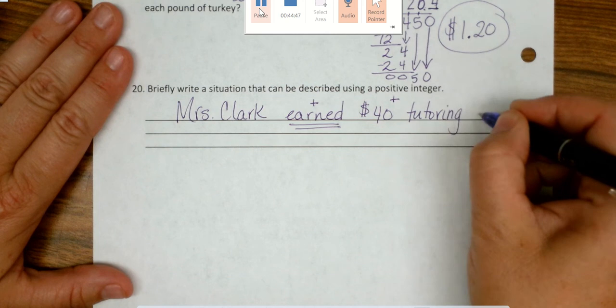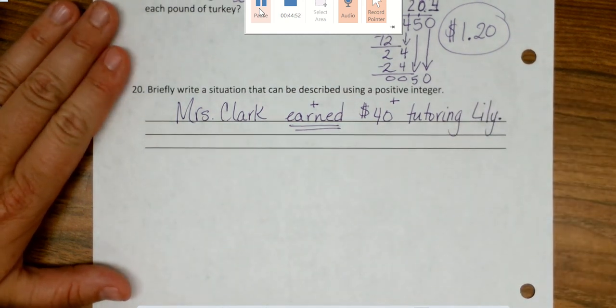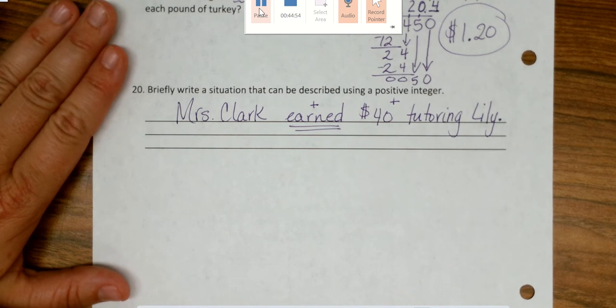Now, those of you who have Mrs. Clark, you're going to know why that's kind of funny. The rest of you, you'll just have to find out someday, I guess.